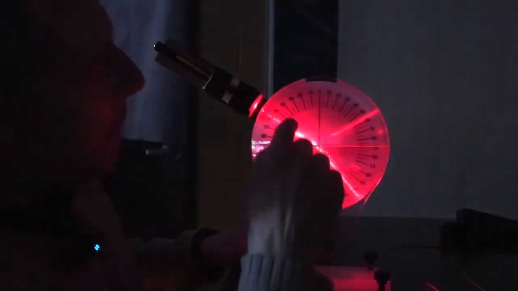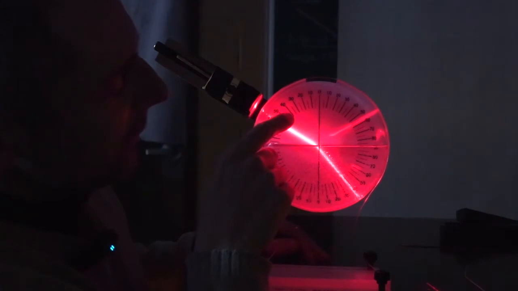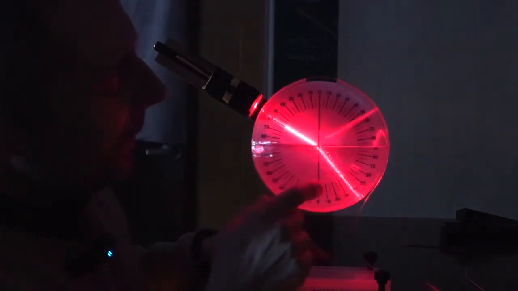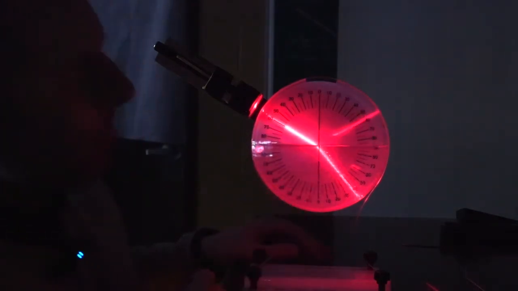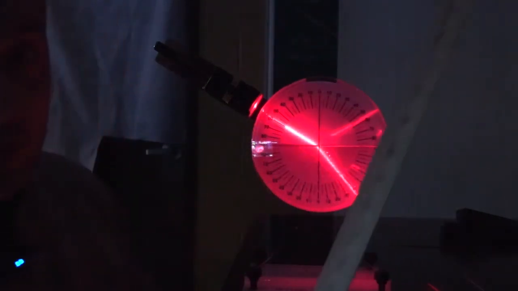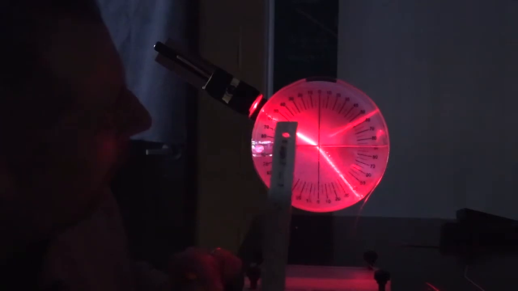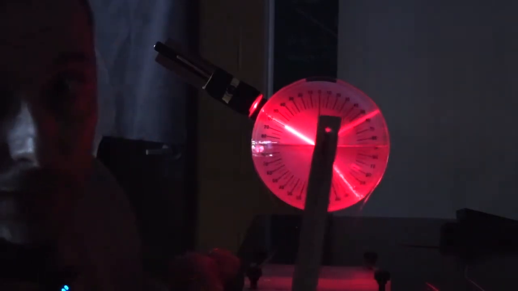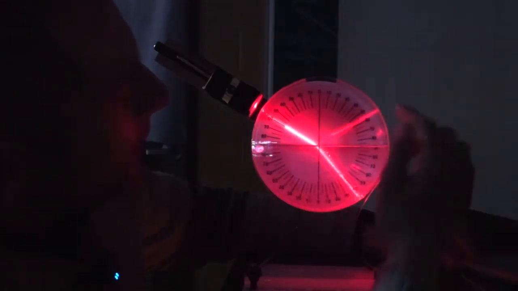So that's what happens when we go from low index, air 1.0, to higher index, water 1.3. But notice that there is some light that still reflects at the surface. See how the light comes here and then it bounces up, and there's a reflected ray up here.